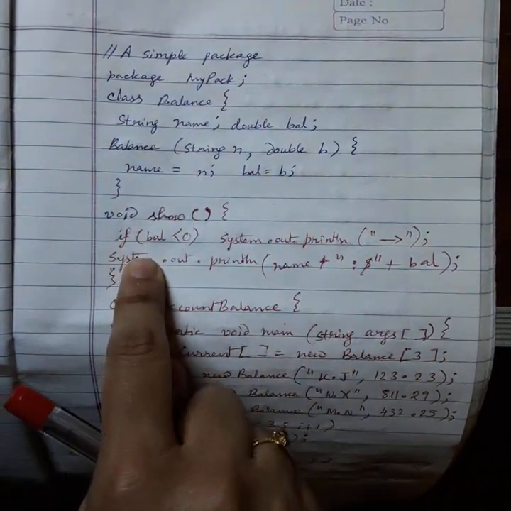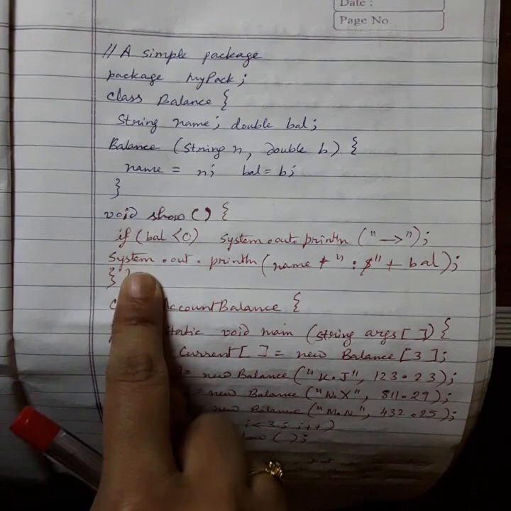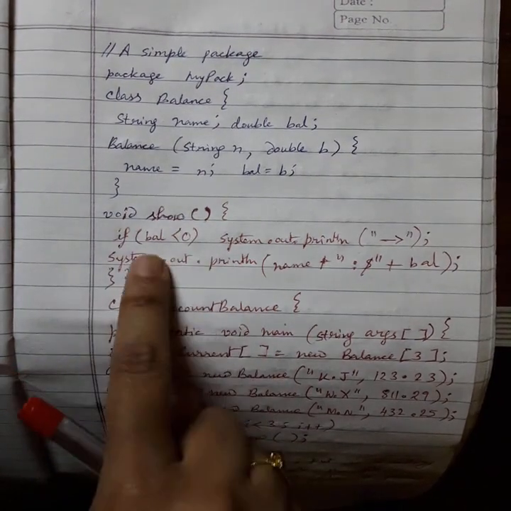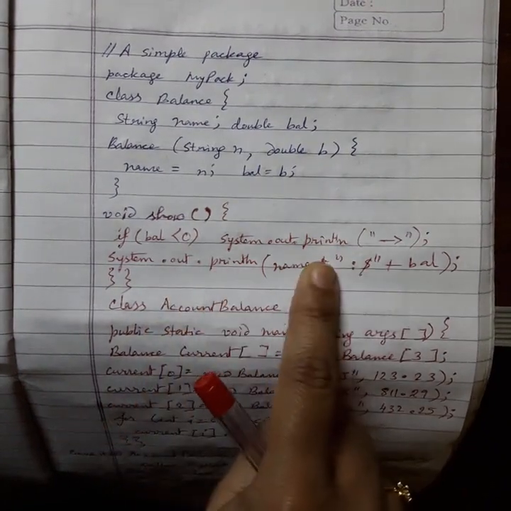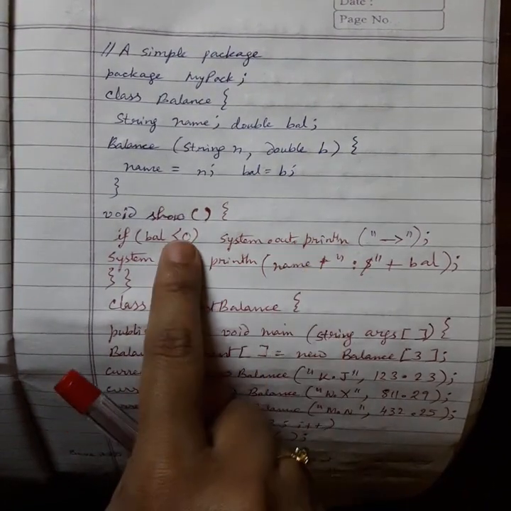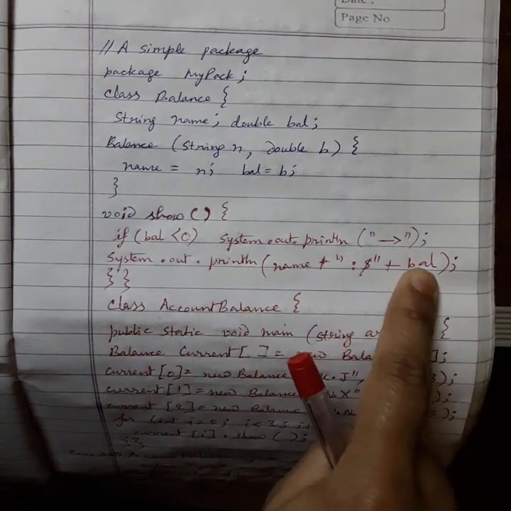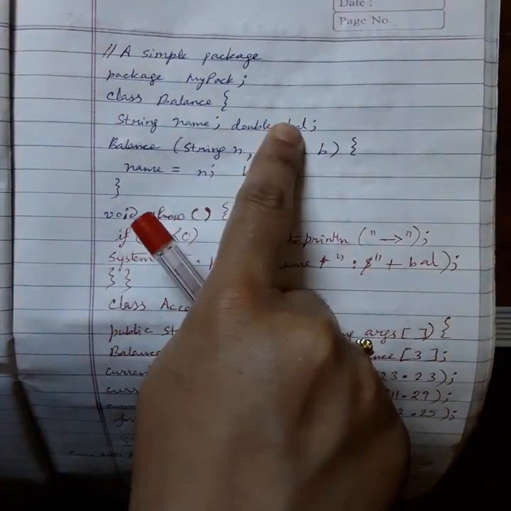One method is inside this class, void show, with return type void, and it prints the name and the balance, if the balance is less than 0 displaying the name and balance.